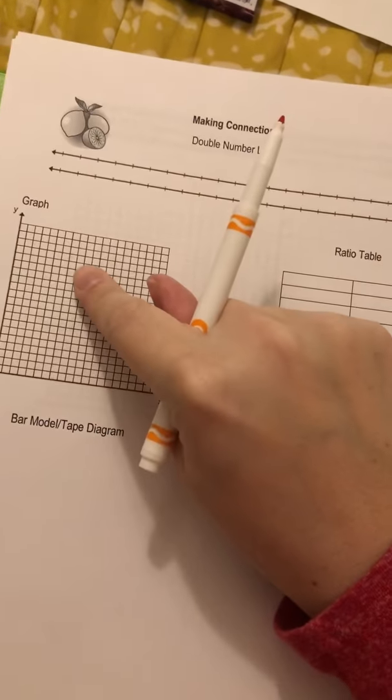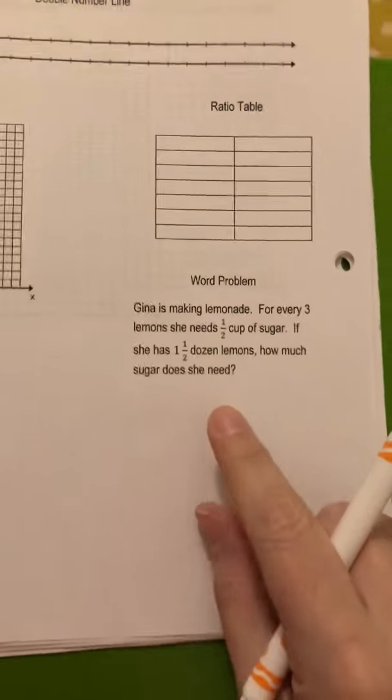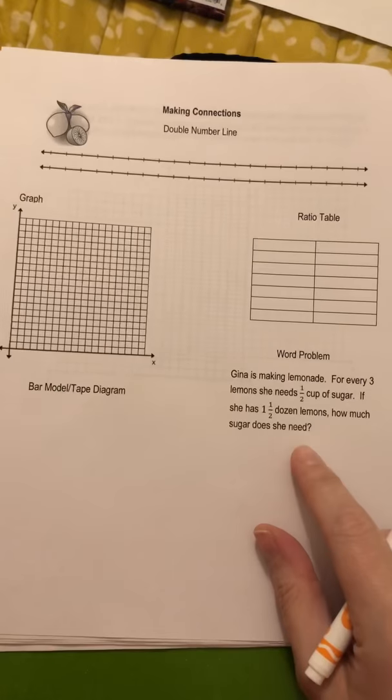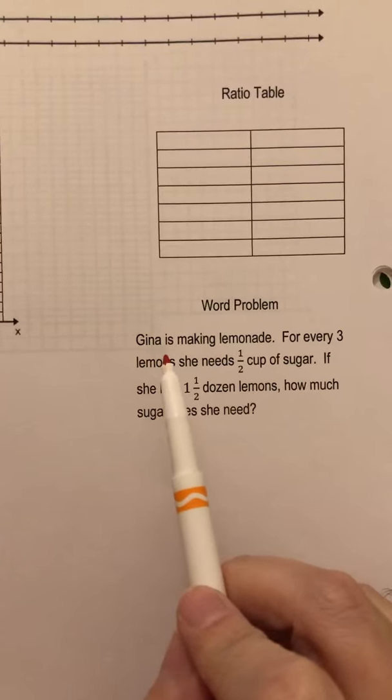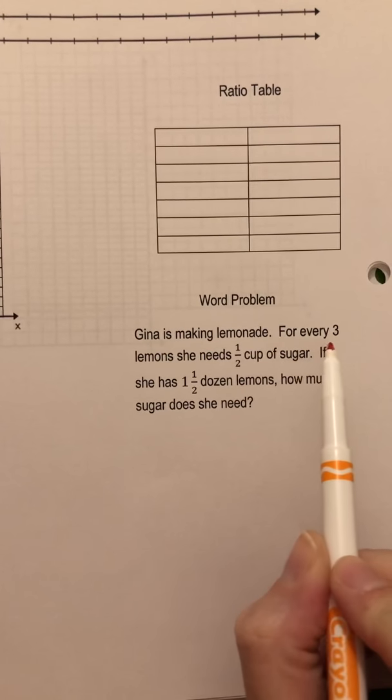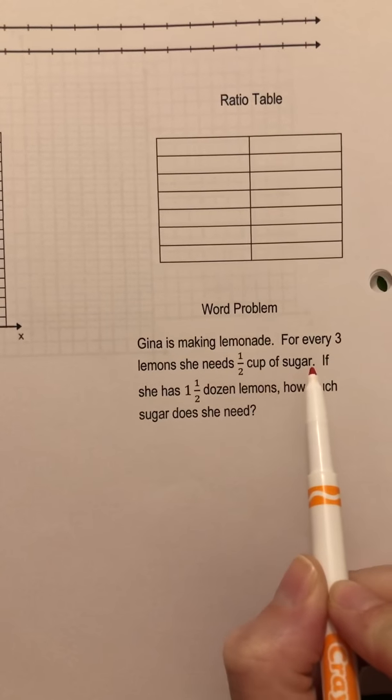All right, now that you found your paper, the first thing we're going to look at, we've got a double number line, a graph, a ratio table, a bar model, tape diagram, and the word problem. So we're going to start with the word problem, and then we're going to go with our double number line. So the word problem says, Gina is making lemonade. For every 3 lemons, she needs a ½ cup of sugar.